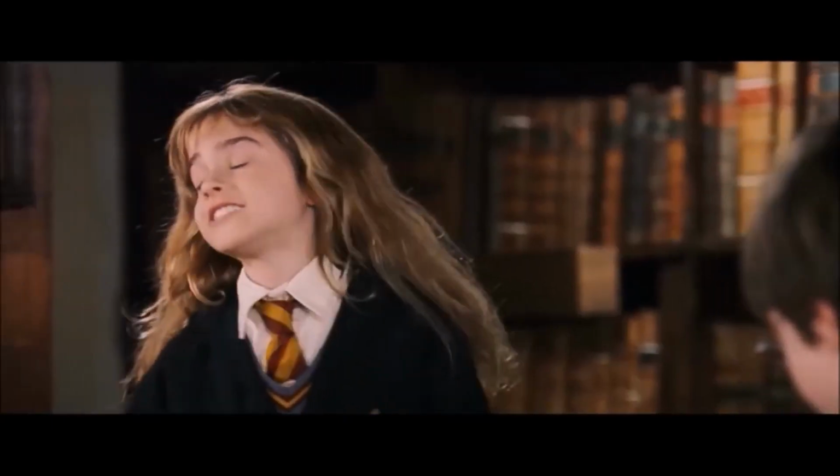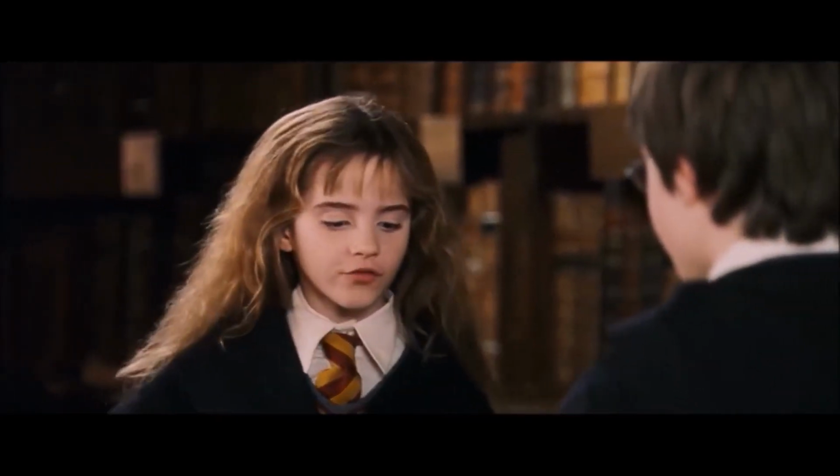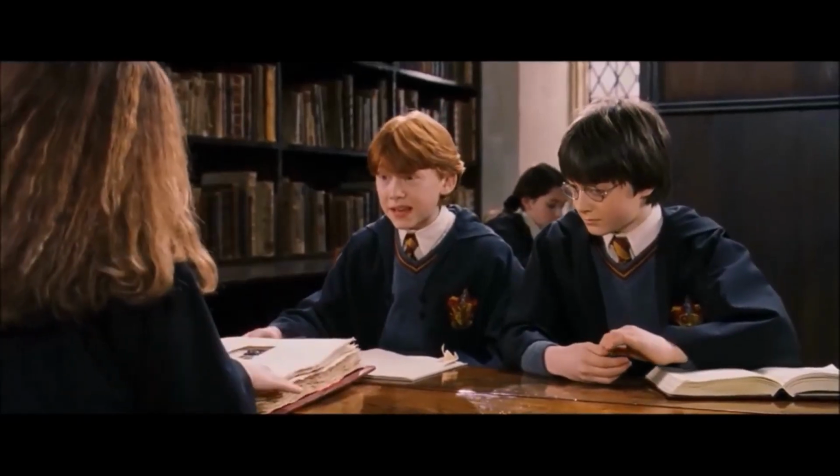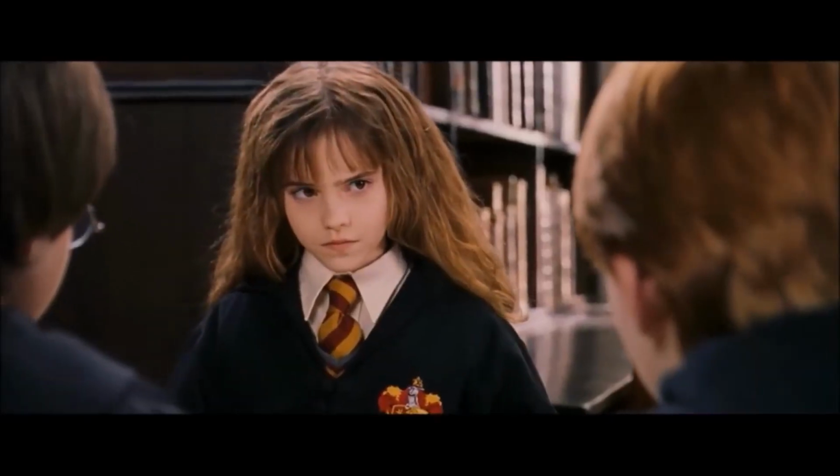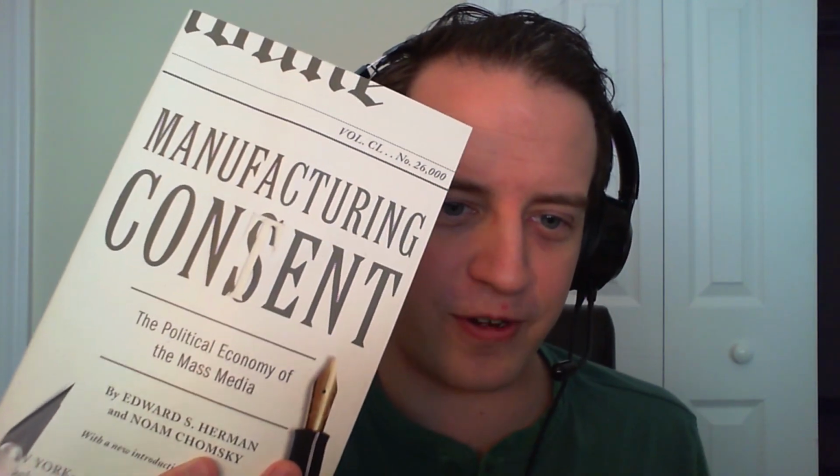You guys know that clip from Harry Potter where Hermione's like, it's just a bit of light reading. I checked this out weeks ago, forbidden light reading. This is light. Basically, if you choose to read Manufacturing Consent in your free time, you're basically Hermione. Alright. It's not that tough to read.